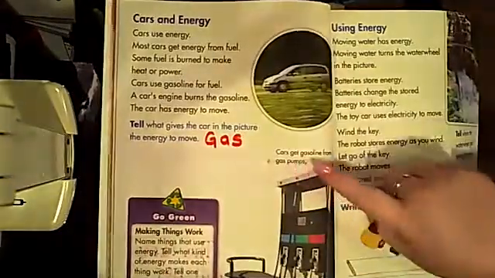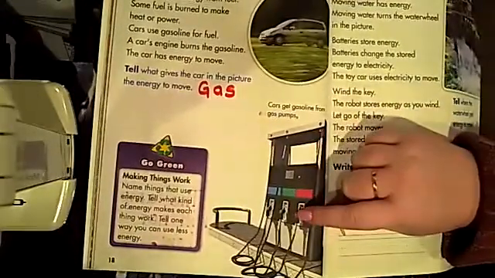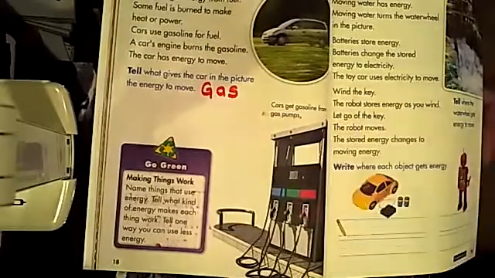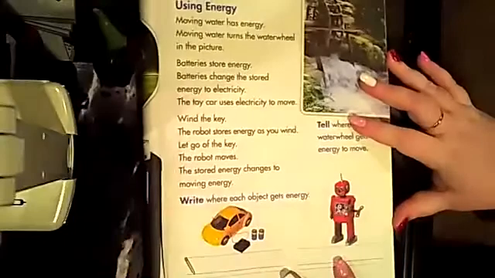And it says cars get gasoline from gas pumps. So you've probably seen this at the gas station. They use one of these nozzles. They put it in the gas tank of your car and it fills it up. All right. When we're done here, let's go ahead and move on to page 19, which is the next one.